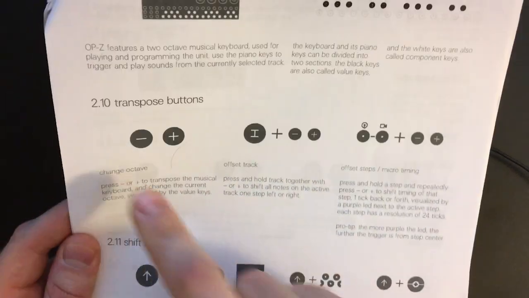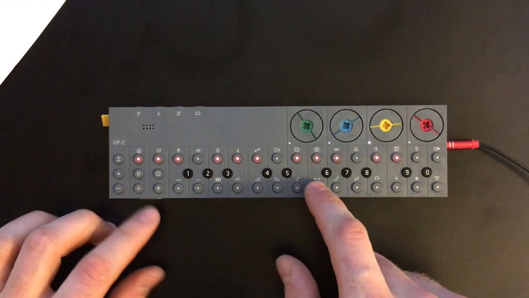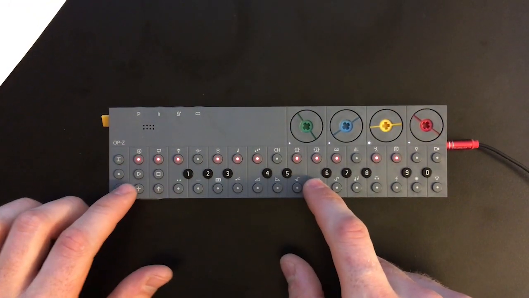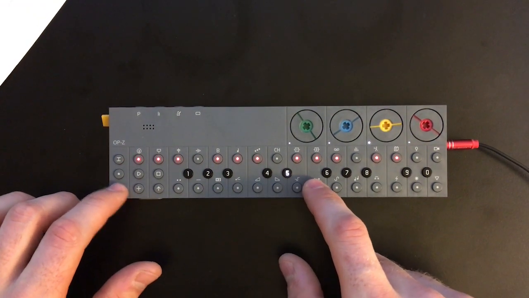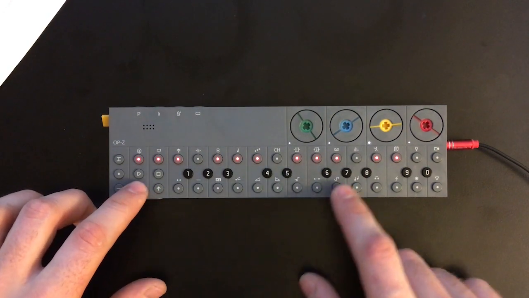Transpose. Change octave. I just showed you that. You press plus to go up. That's as high as it goes. And if you noticed, you see the numbers go up.